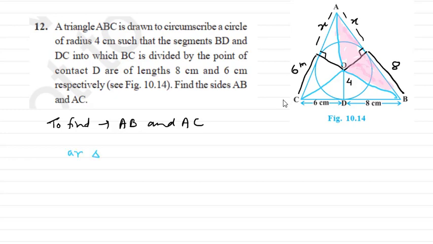area of triangle AOB will be how much? Half of O. In the place of O, I am just writing R. You can take this one 4. This is the radius. So radius into, as the radius is perpendicular to the base, and the base will be x plus 8. Okay. So we can do this.